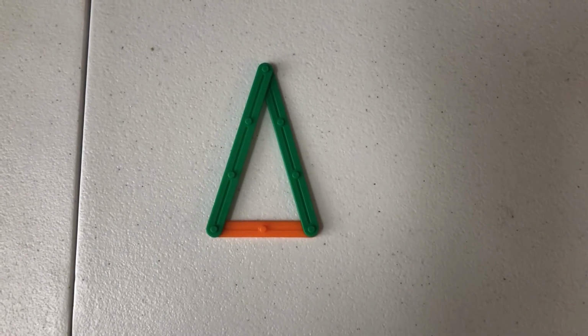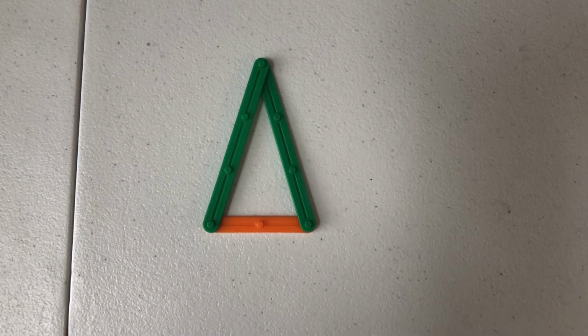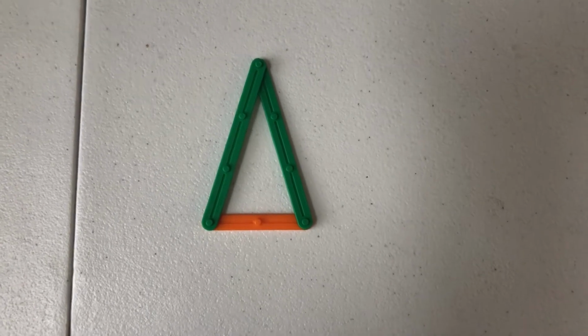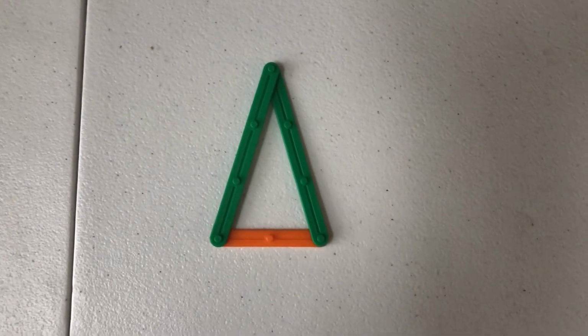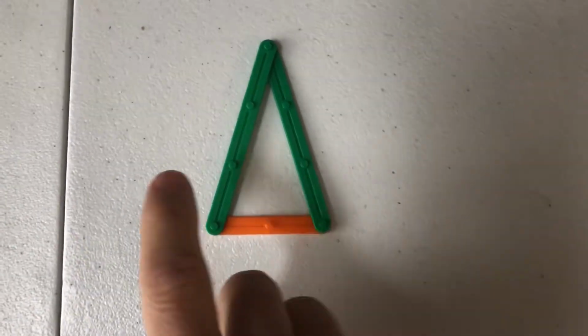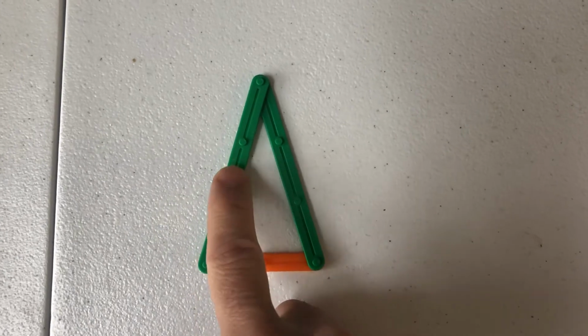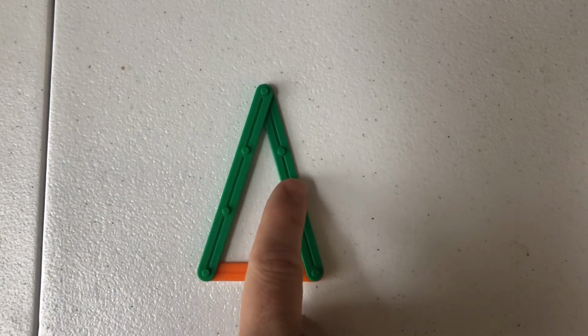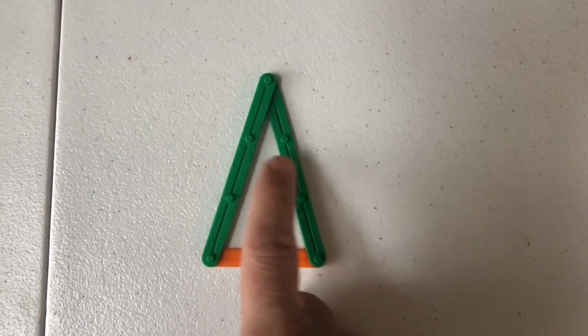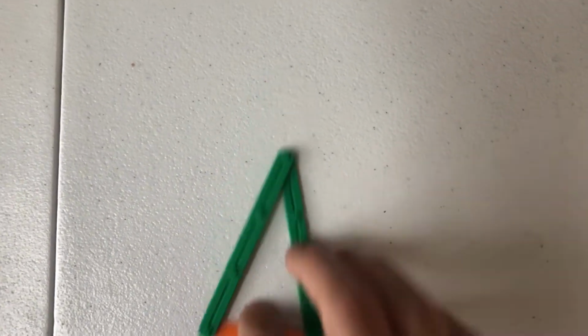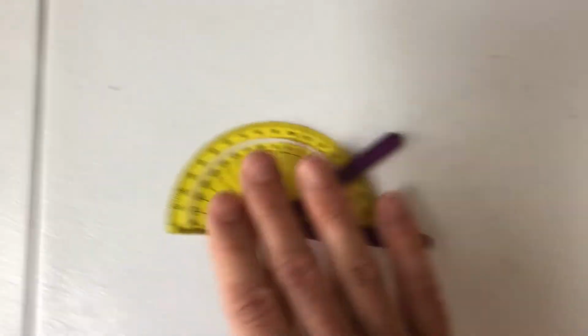Okay, so looking at this triangle that I made out of the geosticks, I see two sides are both green, so that means they're the same length. So a term that I'm going to use, I don't know if you heard it before or not, but these two sides right here that have the same length, they're congruent. So congruent means equal in measure. So these two sides here are congruent.